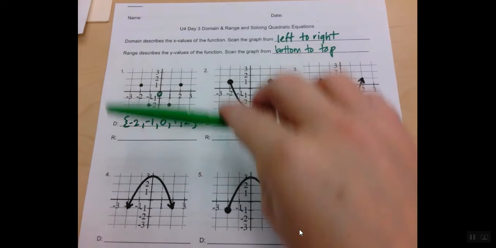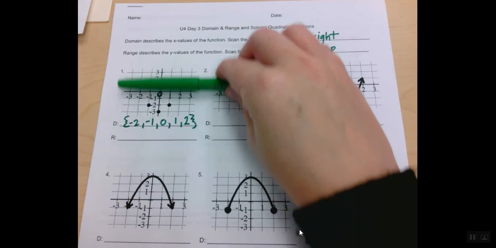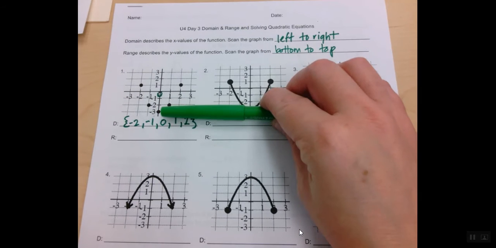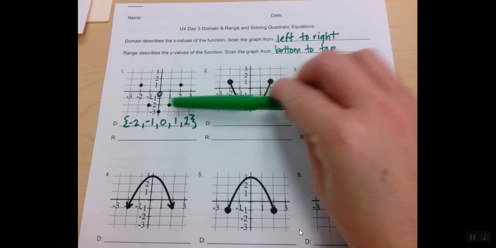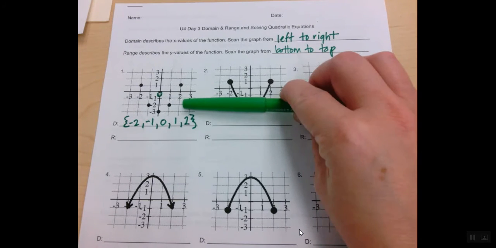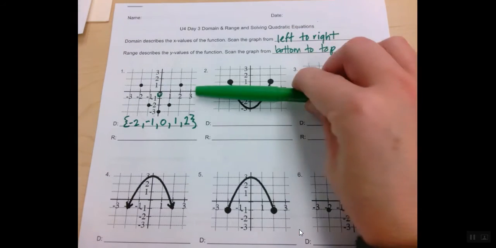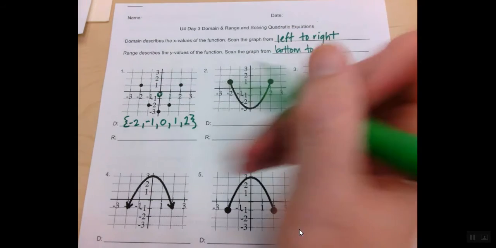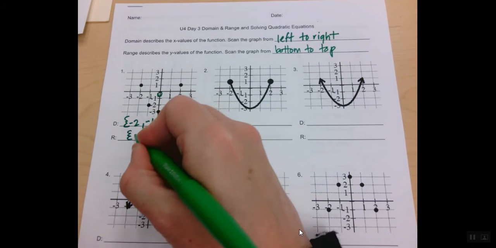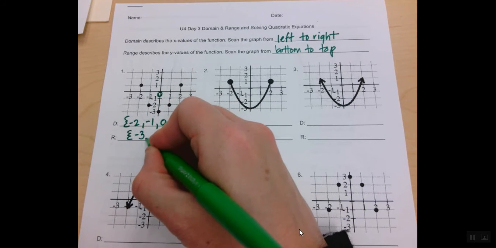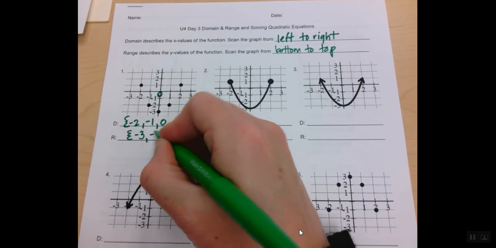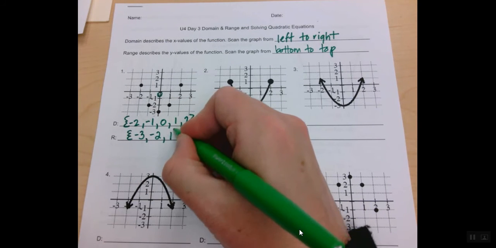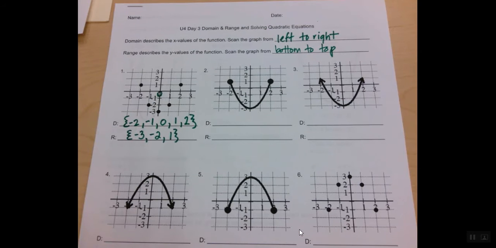Alright, now we're going to do the range, and we're going to scan it from the bottom to the top. So what's the first y value we see? -3 is the y value. Good. This one? -2, and then this one is how much? 1. So notice, because some things repeated, we had fewer values in our range. So we had -3, -2, and just 1.